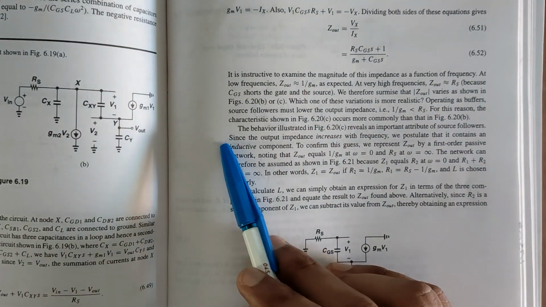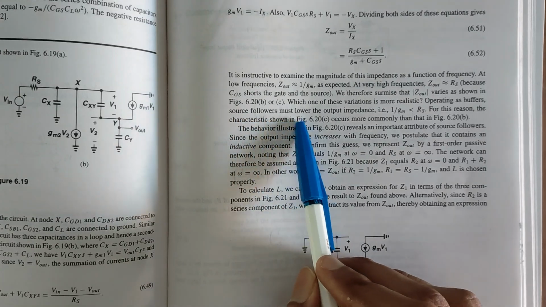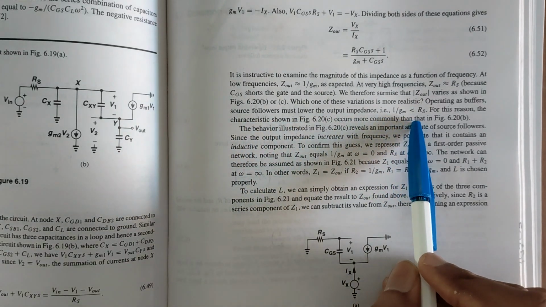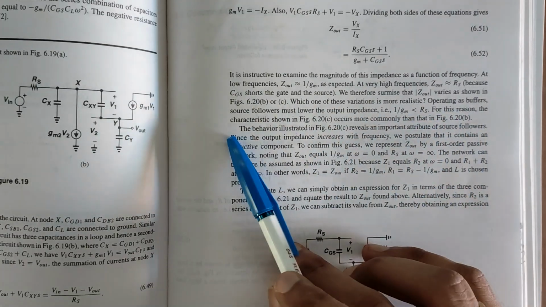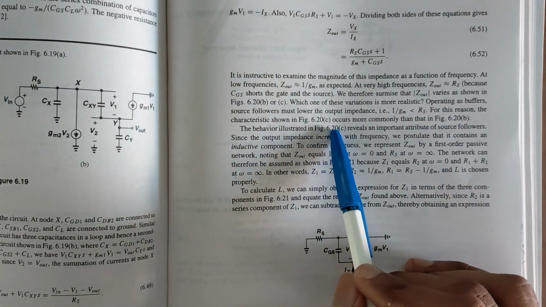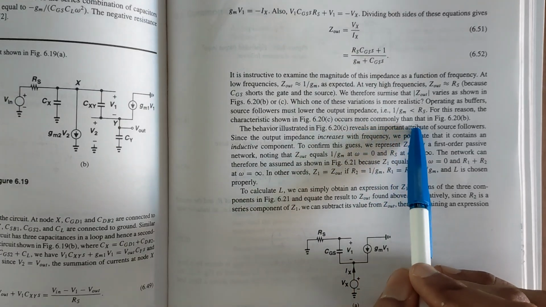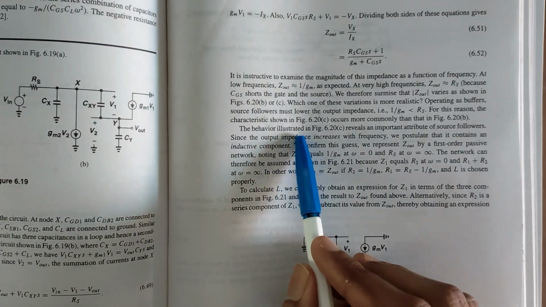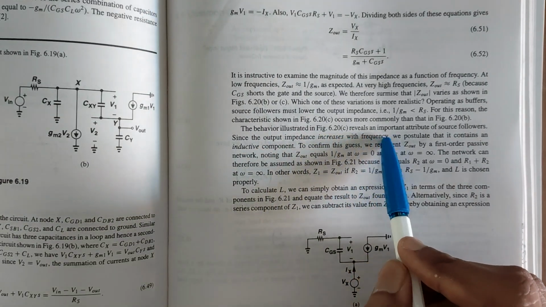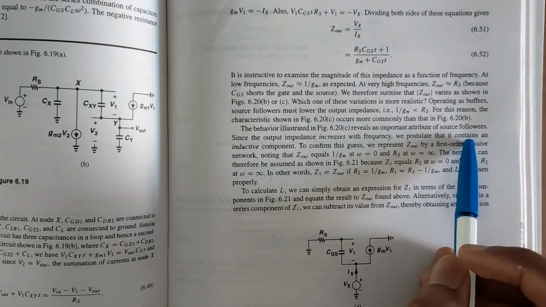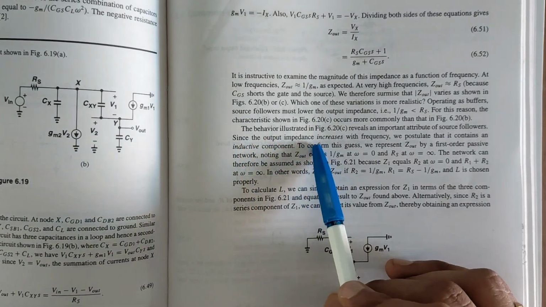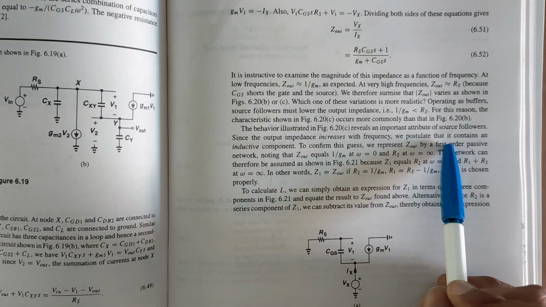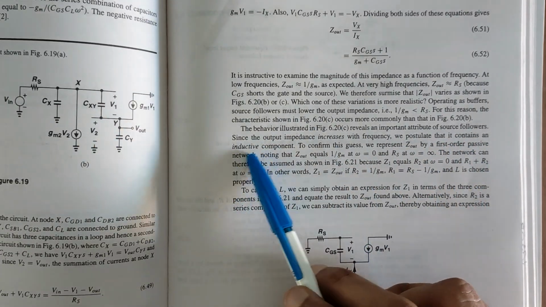Operating as buffers, source followers must have an output impedance lower than the source resistance, that is 1 by gm less than RS. For this reason, the characteristic shown in figure C occurs more commonly than in figure B. The behavior illustrated in figure C reveals an important attribute of source followers. Since the output impedance increases with frequency, we postulate that it contains an inductive component.